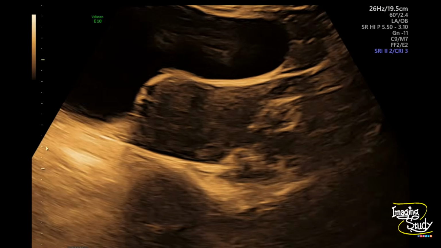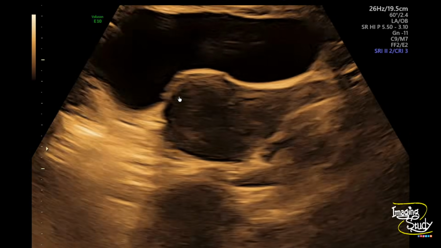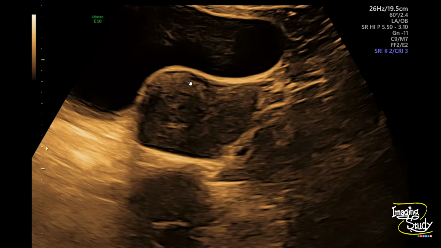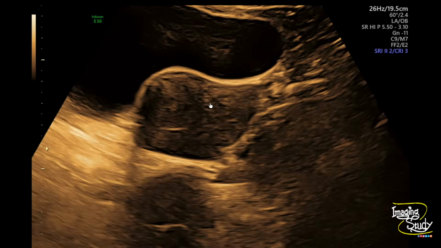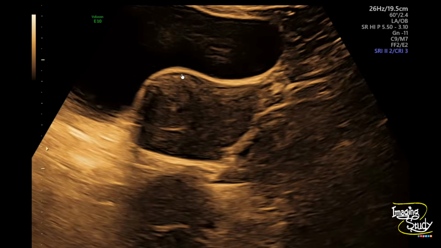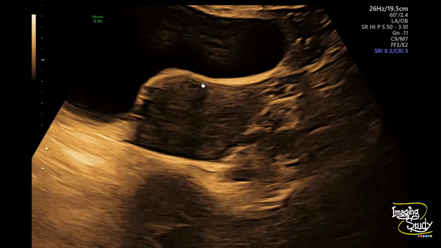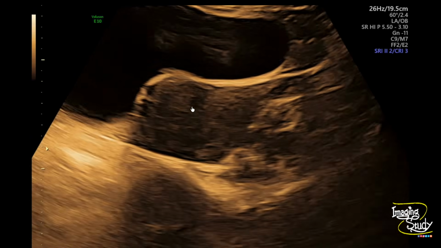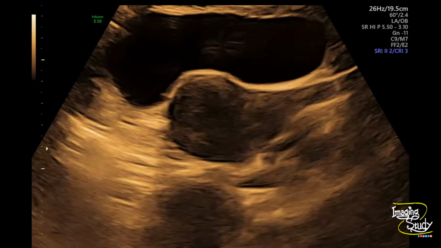Here's another view. Now you can see this pseudocapsule and this fibroid indenting the perimetrium. So it is partly subserous and partly intramural. Now to do a FIGO classification, you need to understand how much subserous or how much intramural it is. If it is more than 50% subserous, then you will go for the type 6 fibroid. If you want to say it as less than 50% subserous, then you will go for the type 5 fibroid.